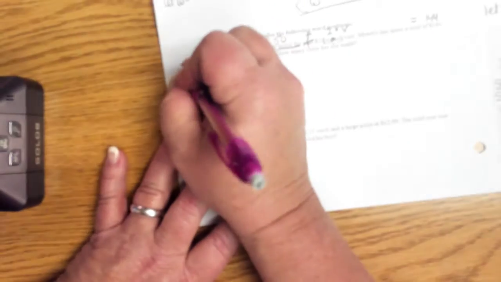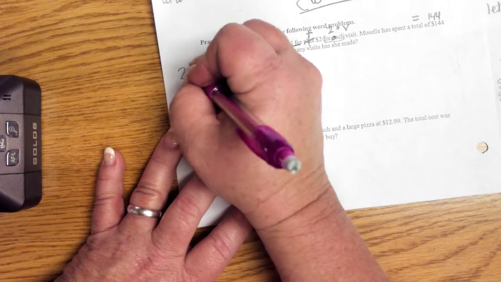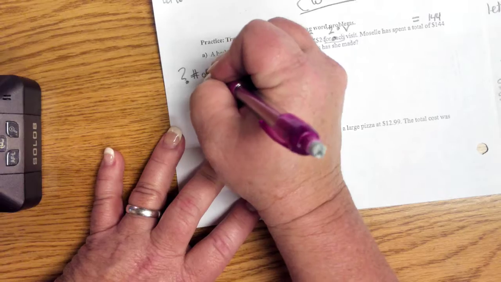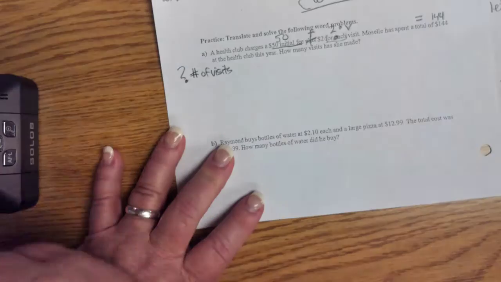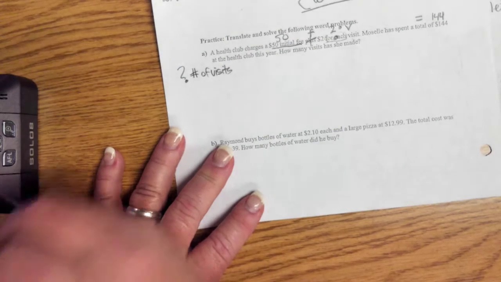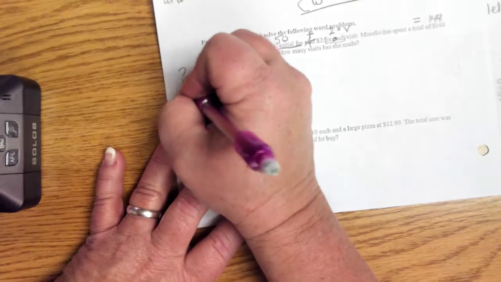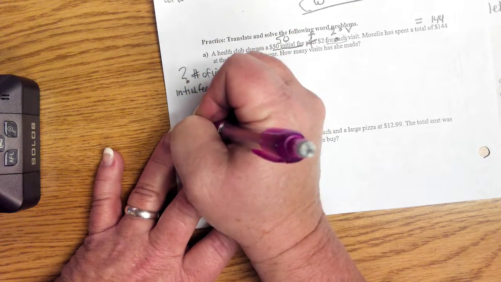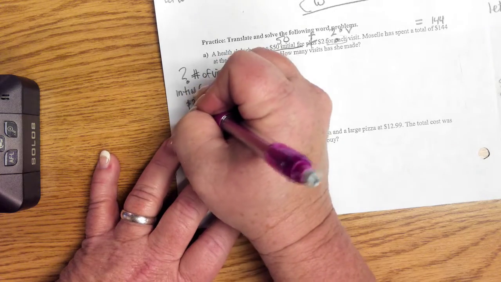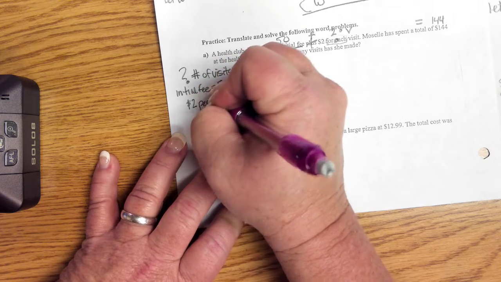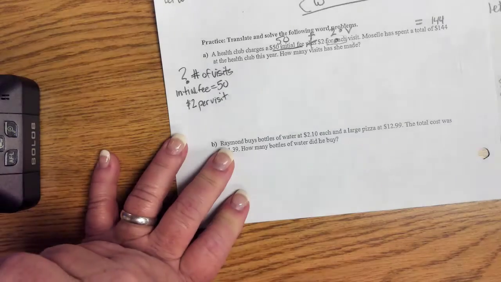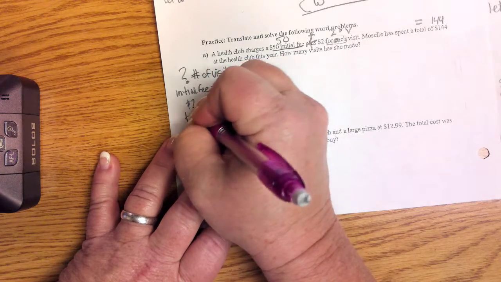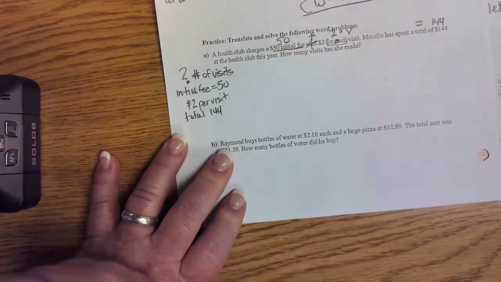All right, so my question is number of visits. How many visits has she made? I've got an initial fee, 50. I've got $2 per visit. I've got a total, 144.